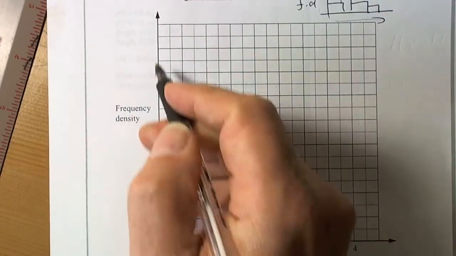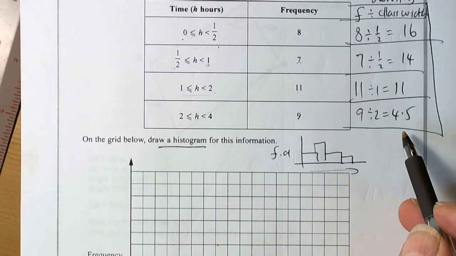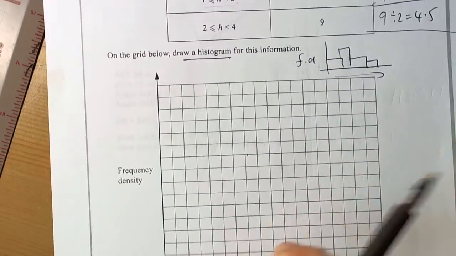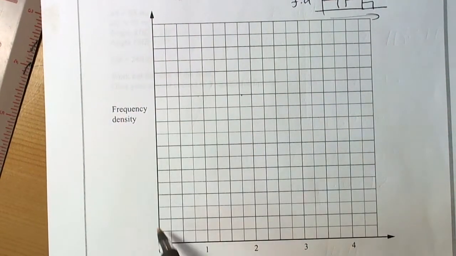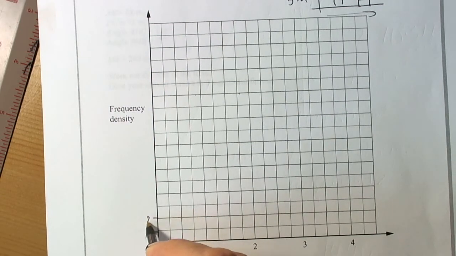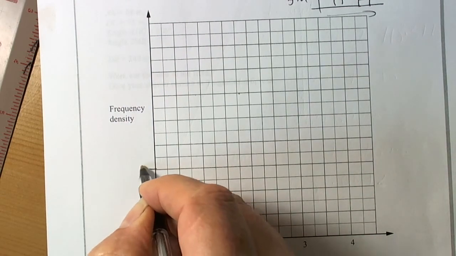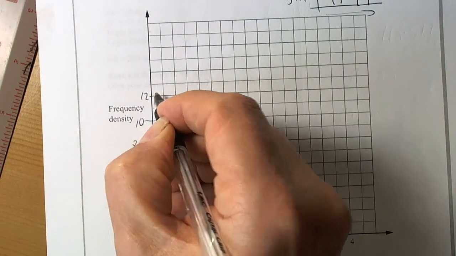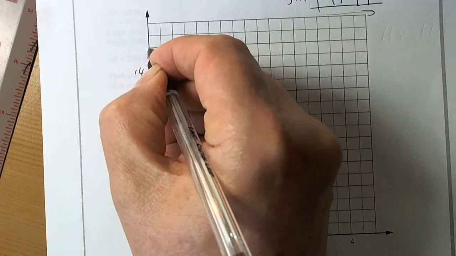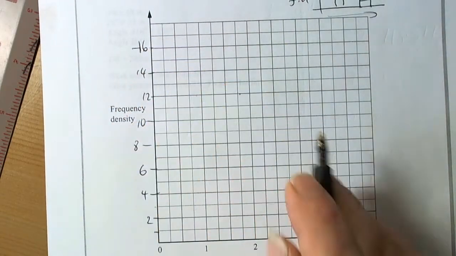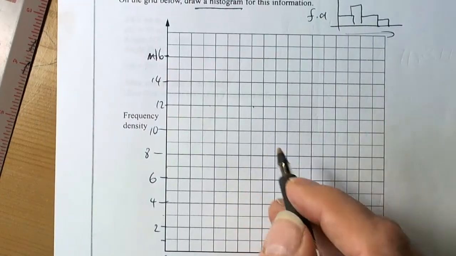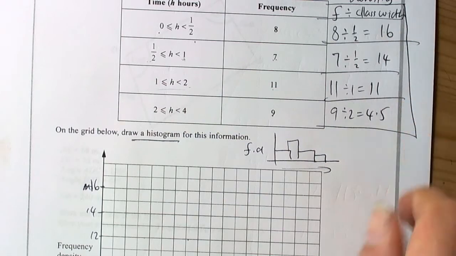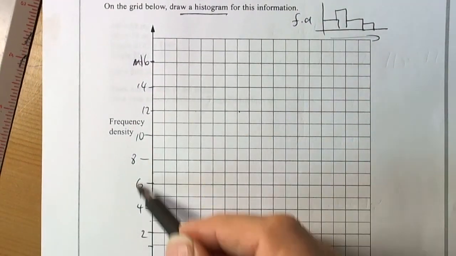They haven't given us a scale to use, so we need to choose one, and we can see from the numbers we've got to plot we've got to get up to 16. So it seems logical with this type of graph that the scale would go up in whole ones. So 2, 4, 6, 8, 10, 12, 14, 16. Because the biggest frequency density we've got to plot is 16, we'll make sure our scale can go to 16.